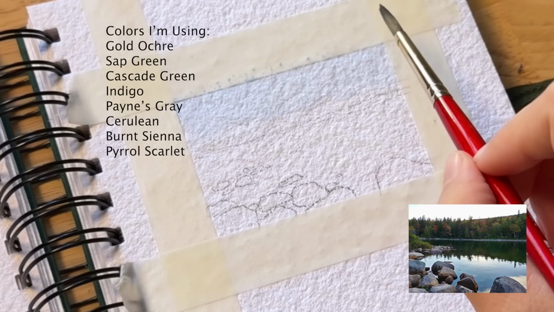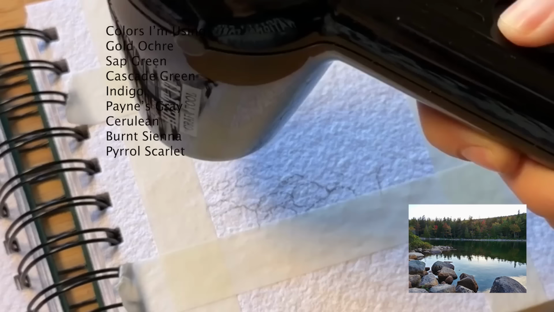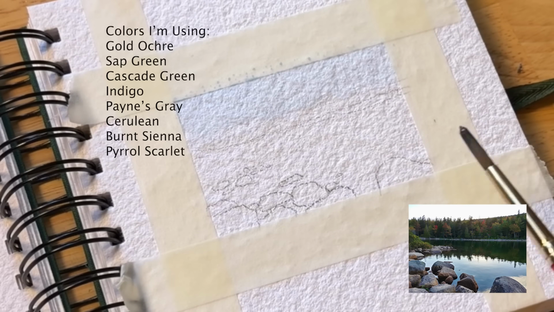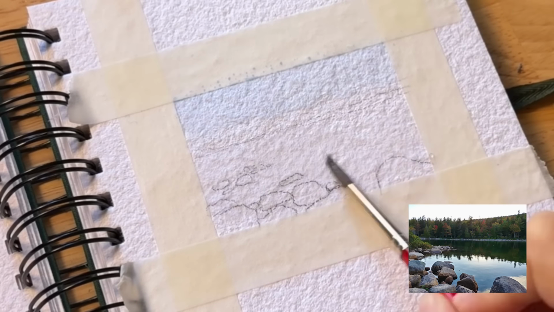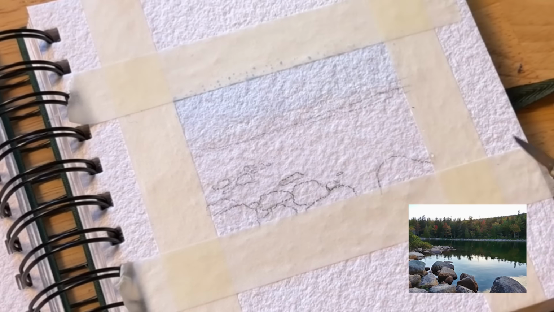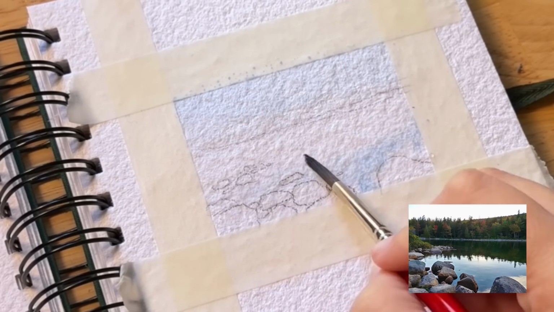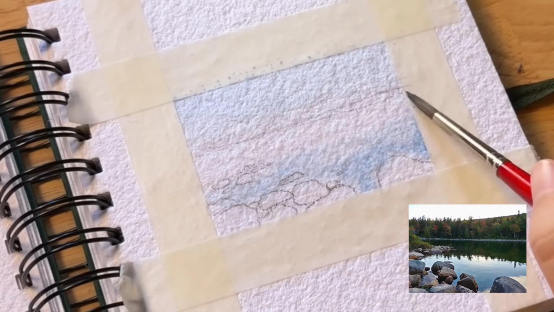Leaving some space for the rocks along the bottom for water to come through or shadows, but also clustering the rocks together. Then I'm going to paint an underpainting for this painting. So most of the underpainting is going to be a very light value cerulean. So in the sky and in the lake, a very light value cerulean.